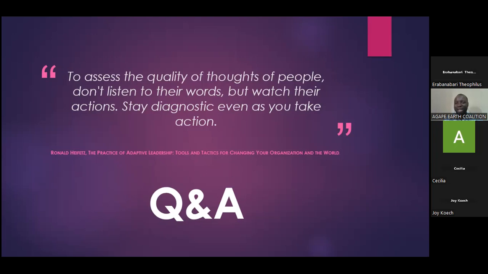I quite agree with you because I too am from Nigeria, and we know sometimes we have a lot of policies, but when it comes to implementation, that is where the challenge is. We have good policies, very good policies, but when it comes to implementing, it is quite challenging and not really taken into consideration. So thank you so much, Theophilus, for sharing that with us.